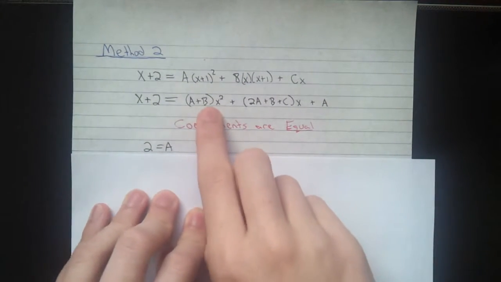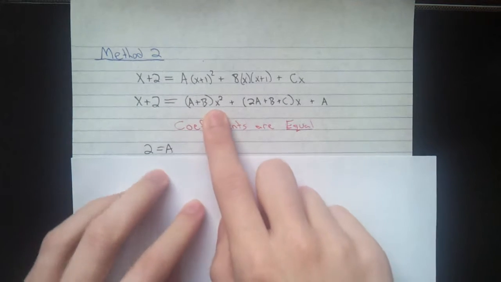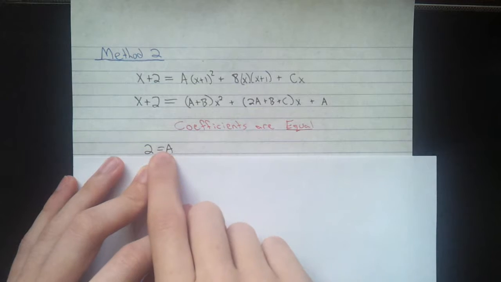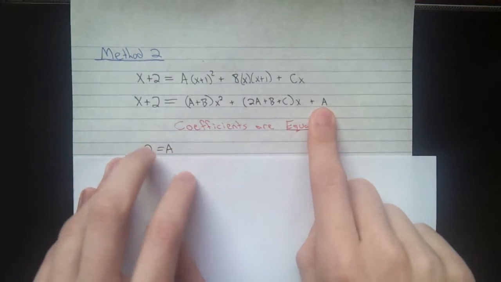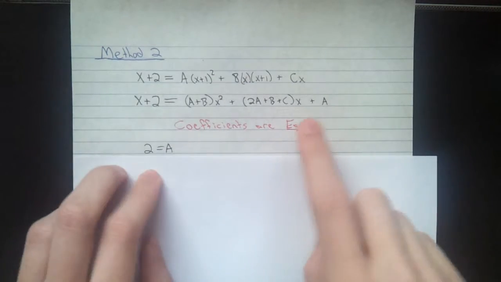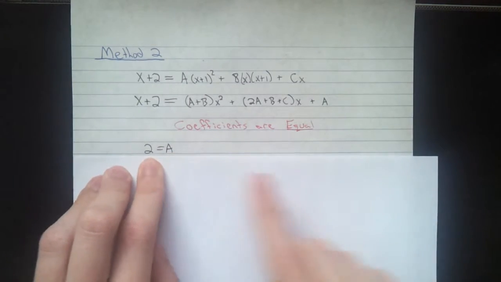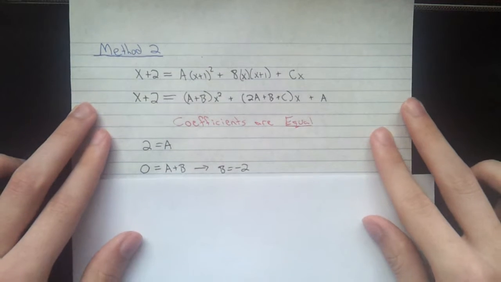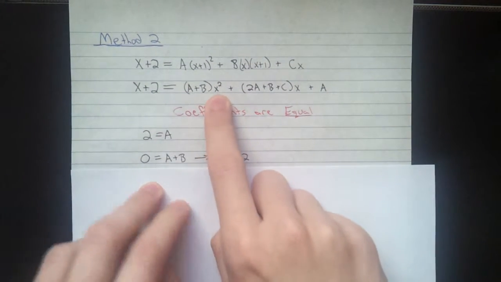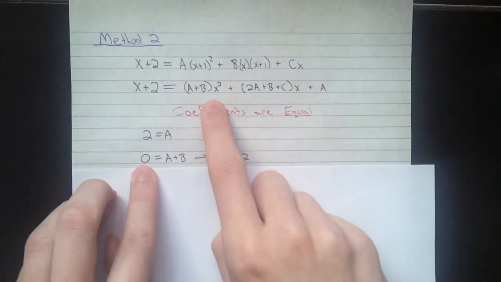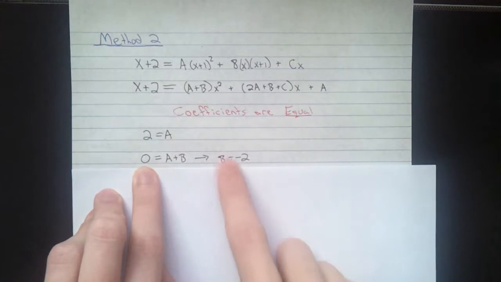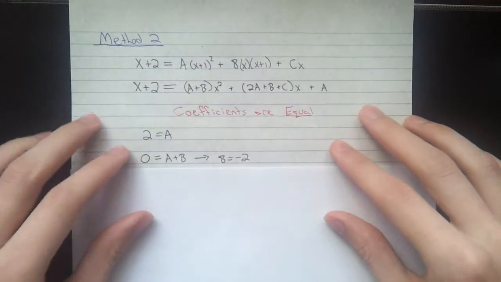So coefficients here for x squared are 0. Oh, sorry, this isn't that. This is for the constant term. So the constant term on the left side is 2, on the right side it's a. So we know a equals 2. Next up here, this is the coefficients for the x squared. On the left side here we don't have an x squared, so it's 0. On the right side we have a plus b. We already know a, it's 2, so we can solve b as -2.